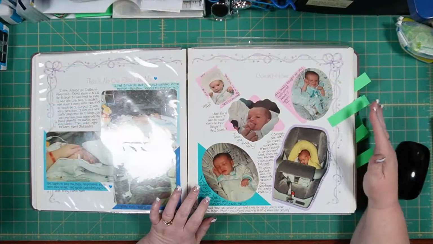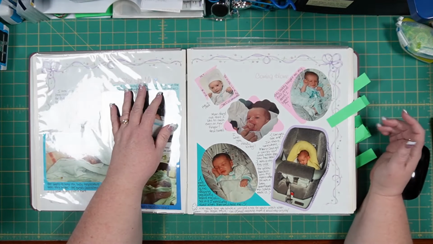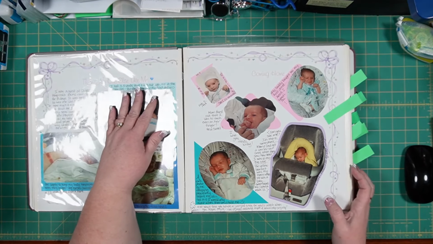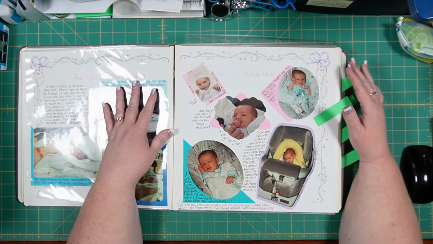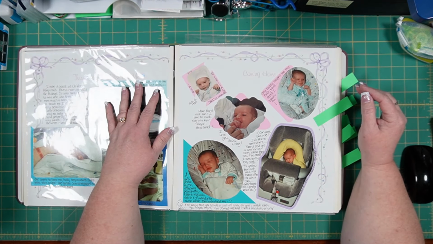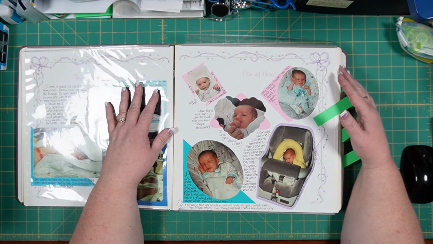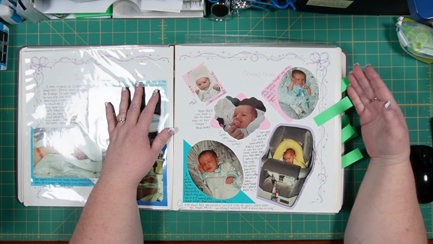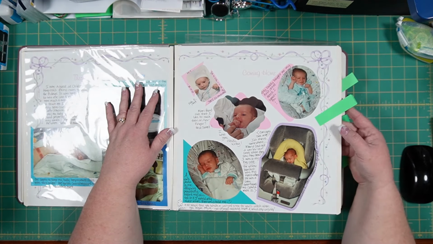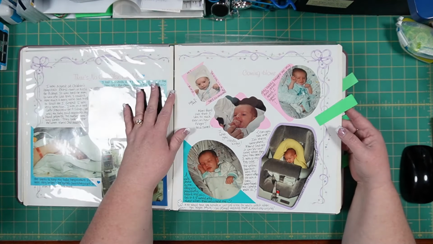All right, so you can see I've got all my fun post-it notes marking different pages that I wanted to show you today. This is actually my oldest daughter's book. This is the first scrapbook that I ever made. This is not the first page that I ever made, but this is the first scrapbook that I put together, and it was mainly for her baby pictures, because we didn't have a baby photo album for her of any of those memories.